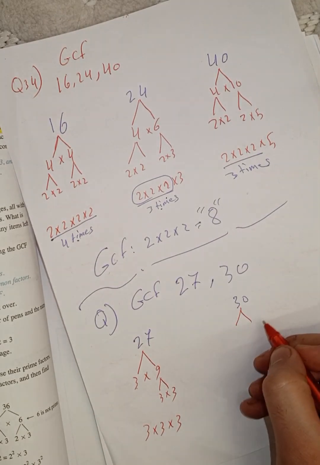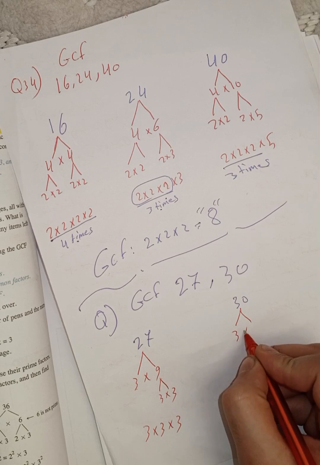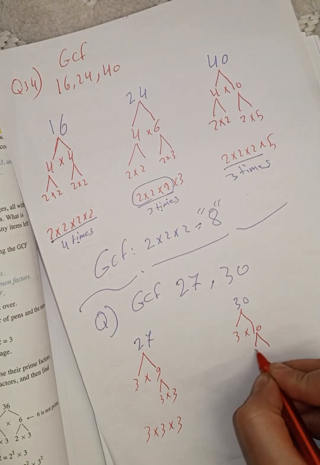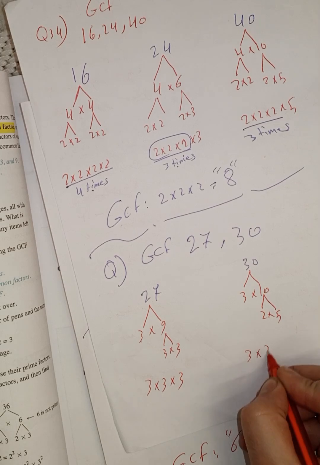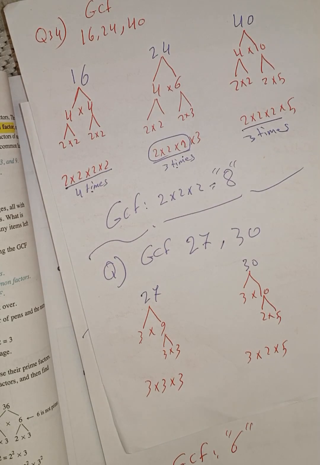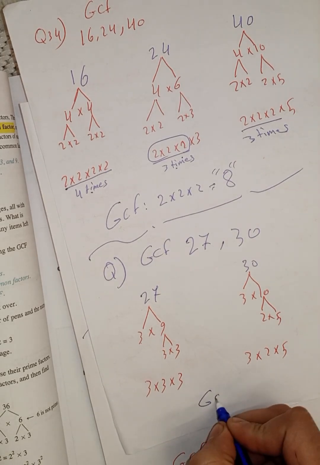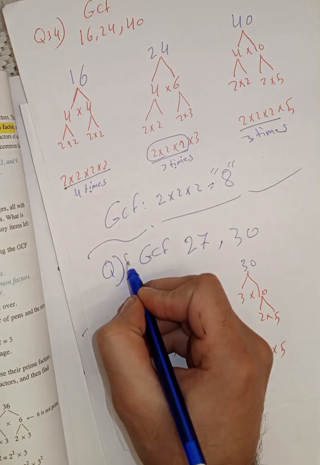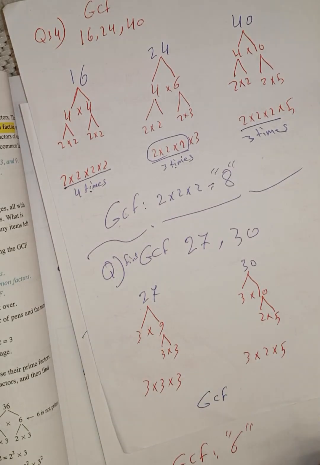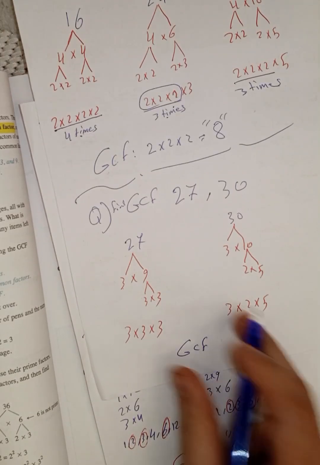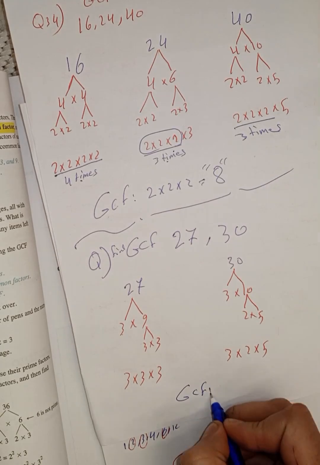30, we can say 6 times 5, or we can say 3 times 10, the same. Then 2 times 5. Okay? So write 3 times 2 times 5. We need to find the GCF because the question says find GCF. Okay? So the GCF is what? Look.